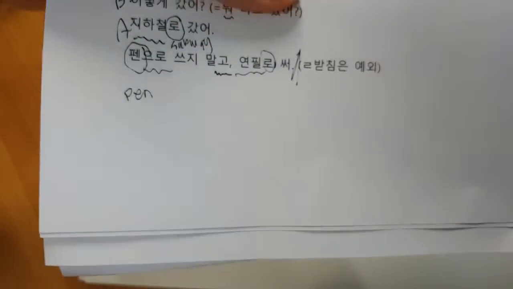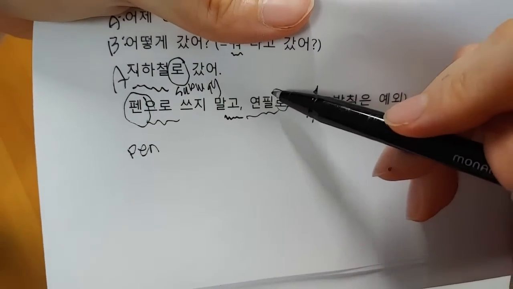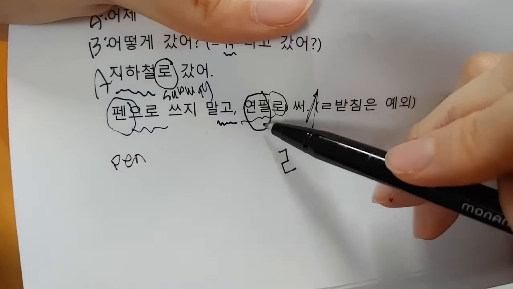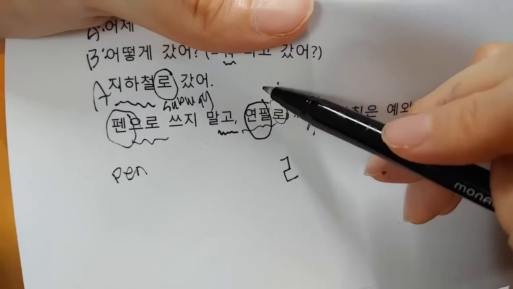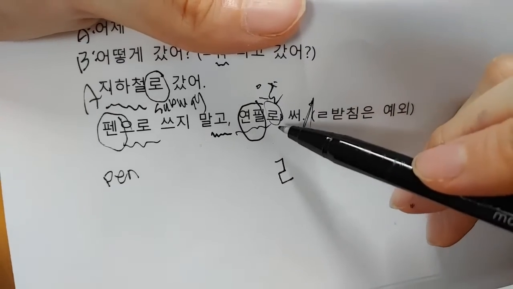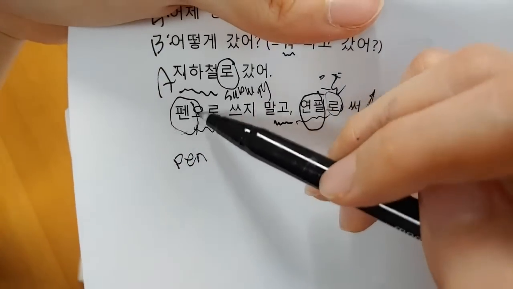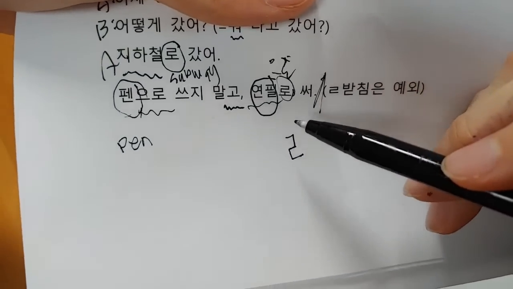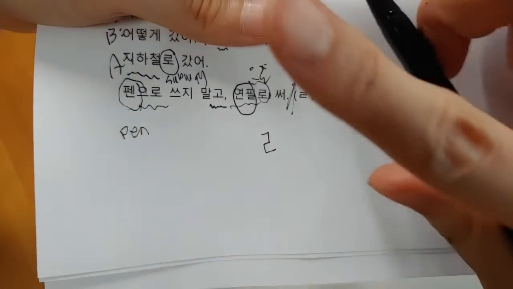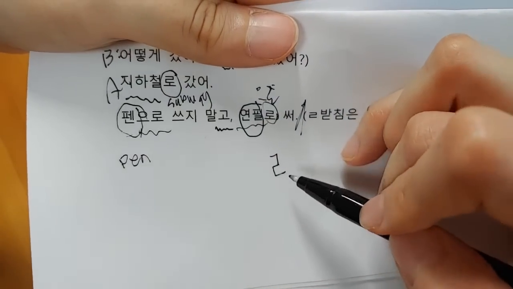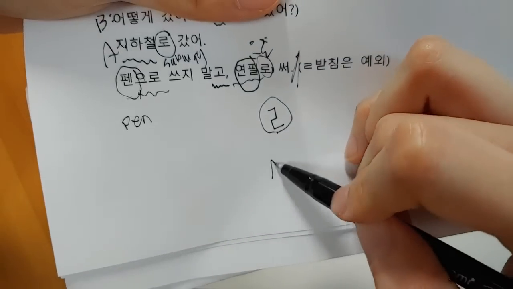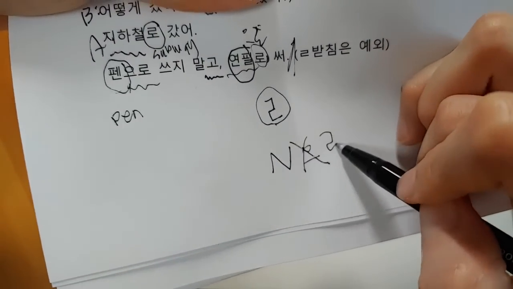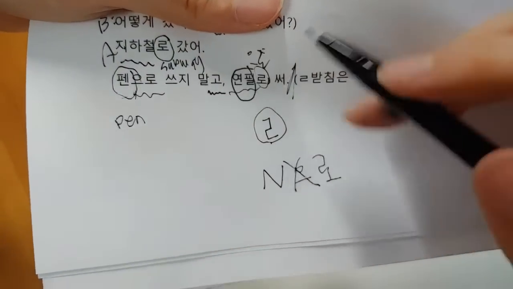Oh, and one more thing. You see that 연필 here has 받침, right? 리을 받침. But how come it's not 연필으로 and it's 연필로? Because 펜 here also has 받침, so 으로 is added, but why is it only 로? It's because I told you that there is one exception to that rule, right? And it's 리을 받침. So when a preceding noun ends in 리을 받침, you don't have to put 으, you can just go with 로, 연필로.